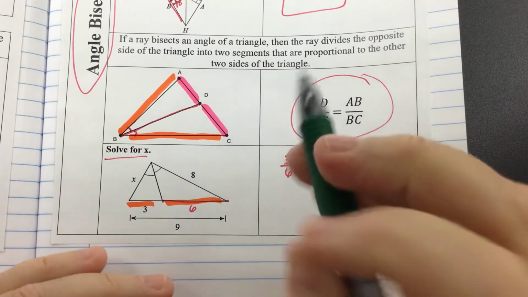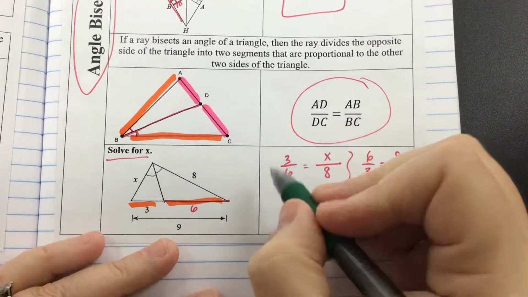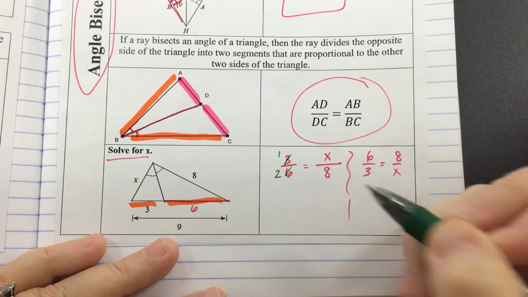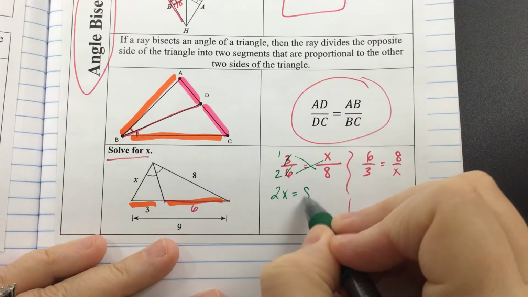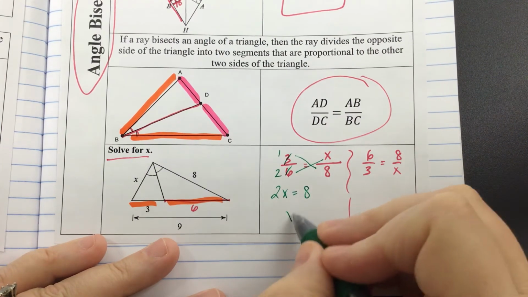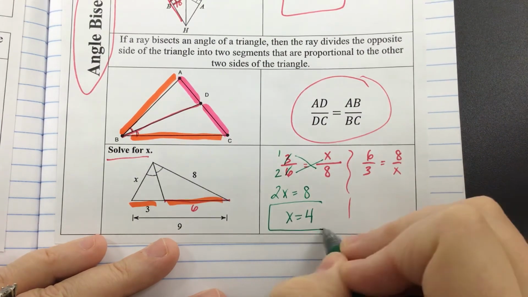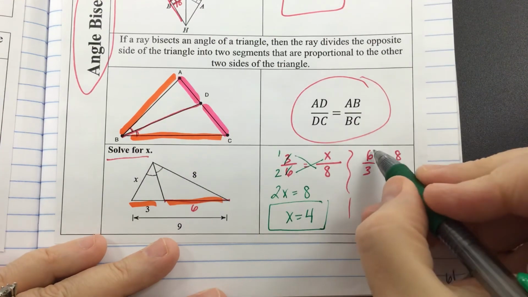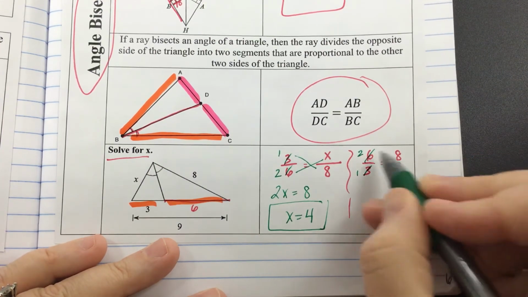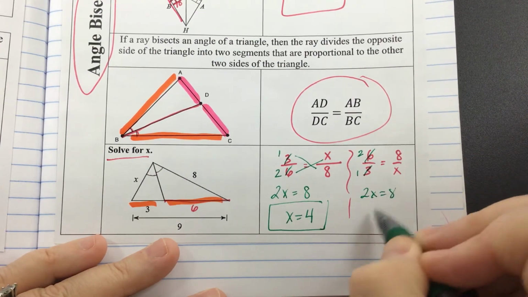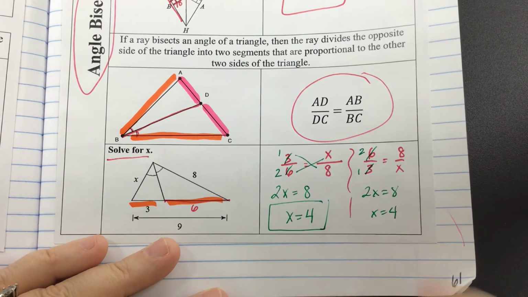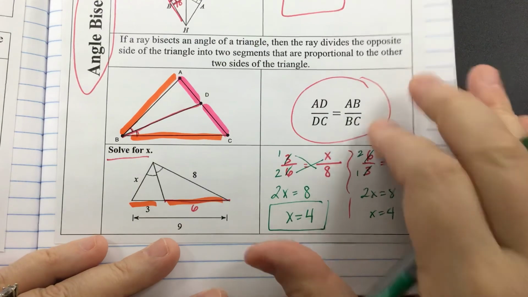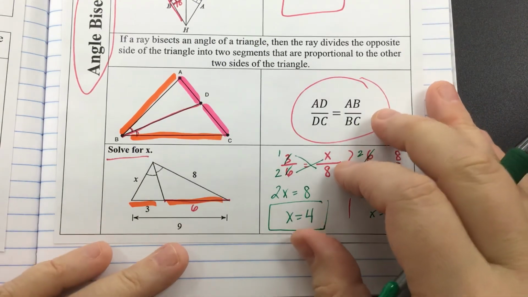What I would do first is reduce. 3 over 6 reduces to 1/2. And now if I do cross products, I'm going to have 2x equals 8. And if I divide both sides by 2, x is going to be 4. Okay, back to this problem. I could have reduced it, 2 over 1, and I'd get 2x equals 8. So x is 4, either way you look at it. As long as you are consistent with your proportion, there's actually a variety of ways you could write it.